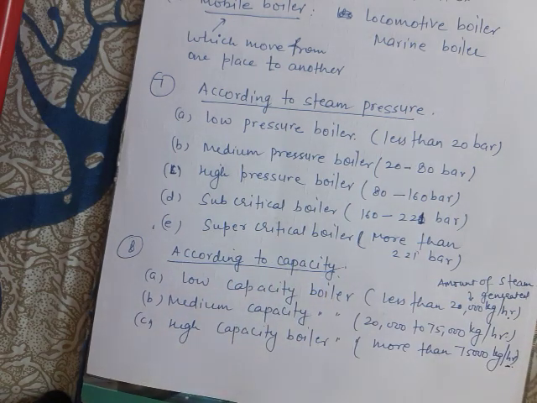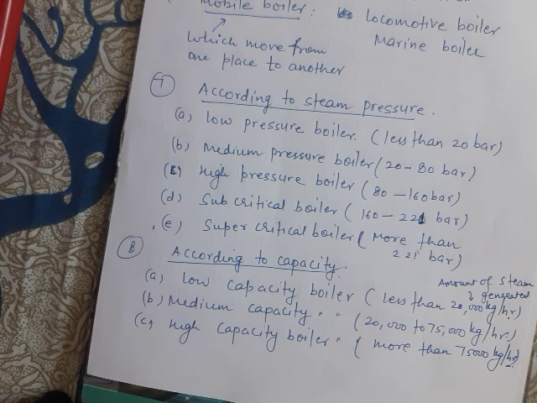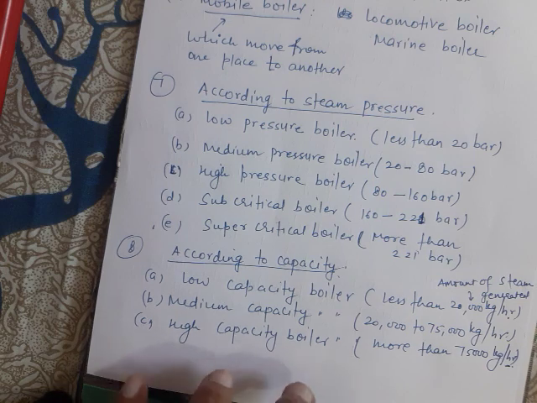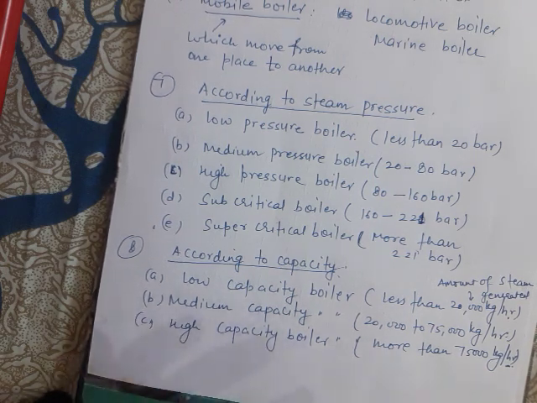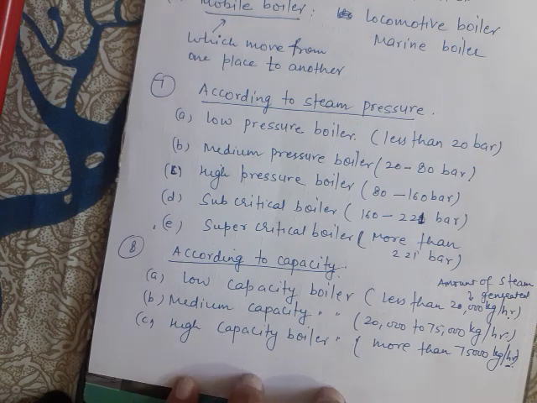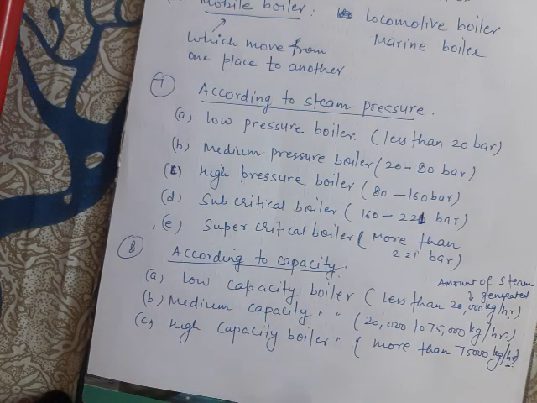There are 2 or 3 other important criteria which you can see yourself. Different books have used different criteria to classify the boilers. These were the criteria which were common to most of the books. That's why I have used these 8 criteria to classify the boilers. I think it is very much clear to you all the classification of the boilers, the meaning of the boilers, and the important terms which are used in the boilers.